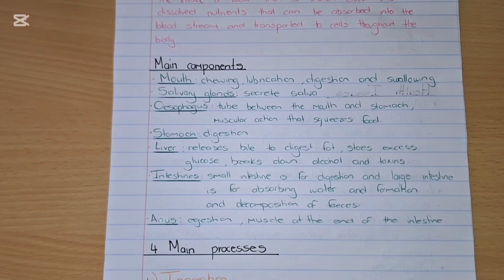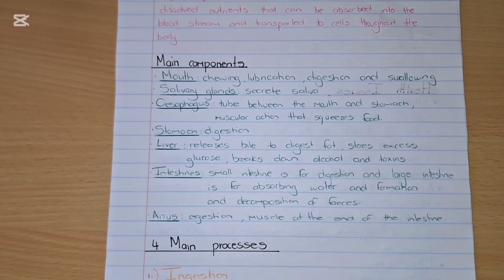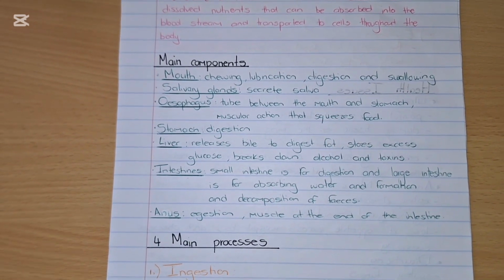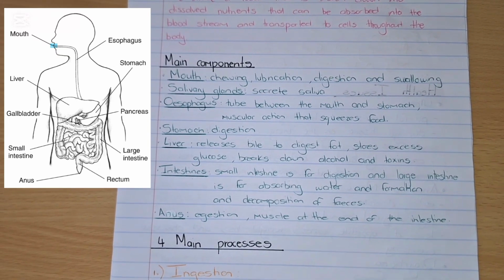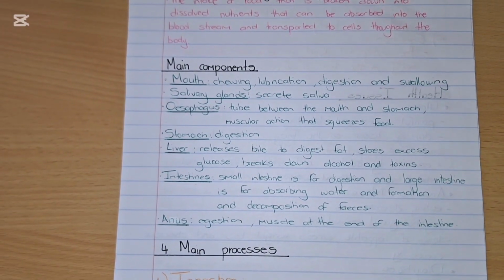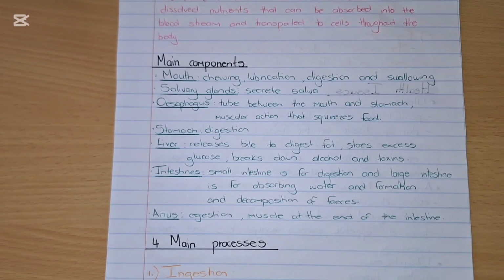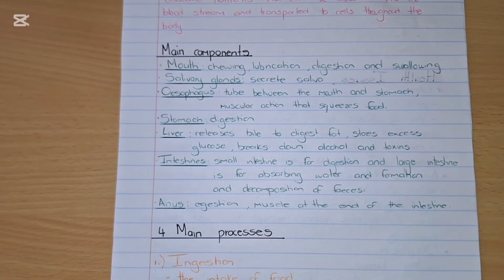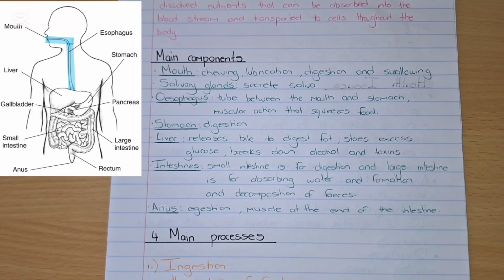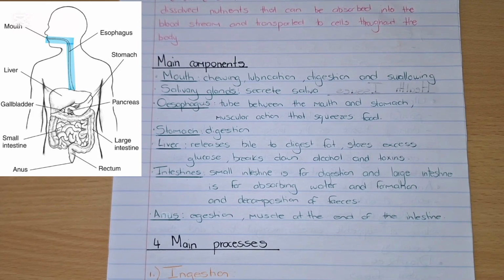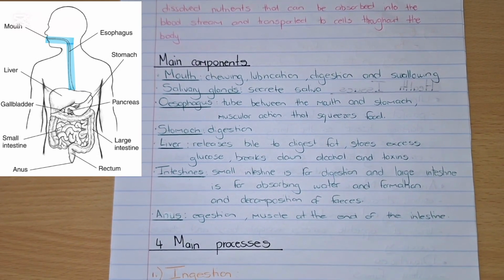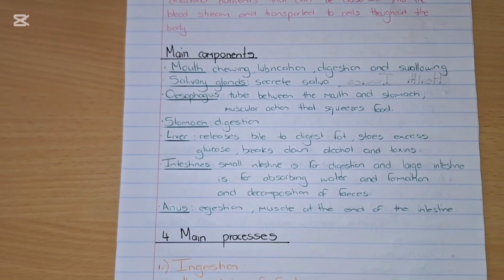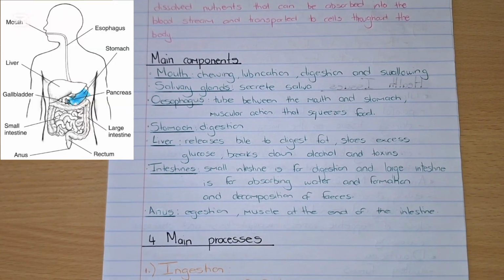Then we have the main components of the digestive system, where we have the mouth, which is responsible for chewing, lubrication, digestion, as well as swallowing. Then we have the salivary glands, which secrete saliva. Then we have the esophagus, which is that long tube between the mouth and the stomach, and it has muscular action that squeezes food. Then we have the stomach, which is responsible for digestion.